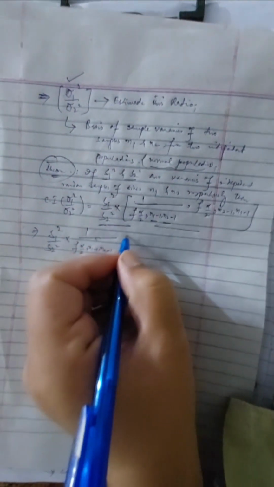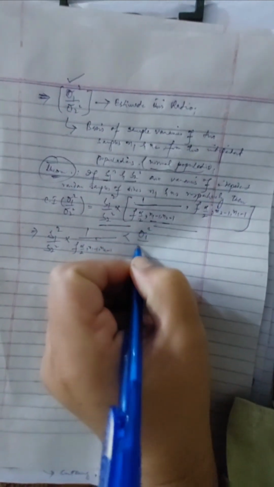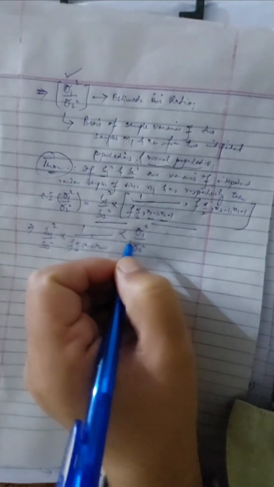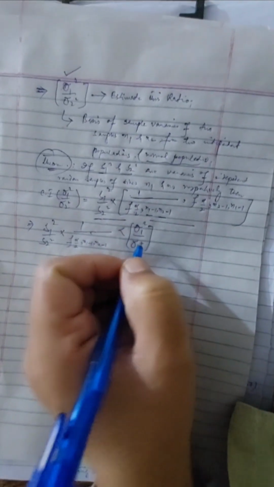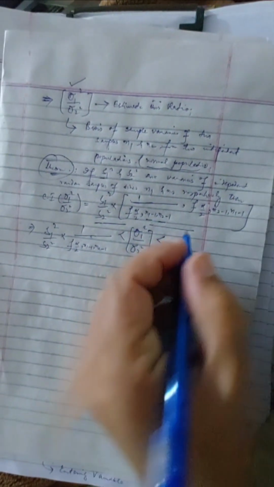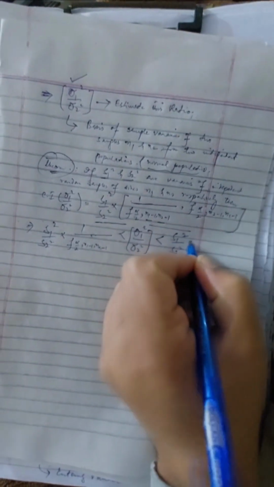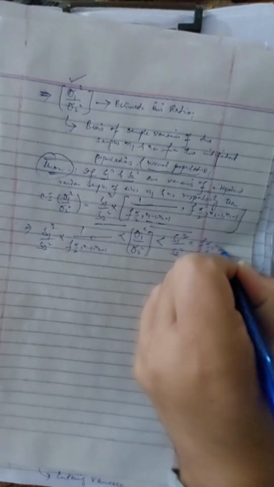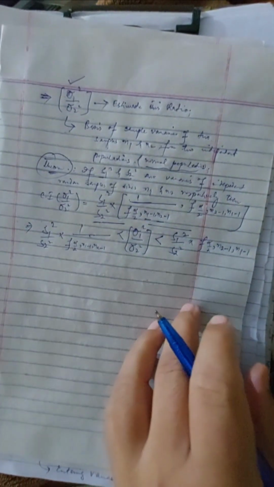This is one side, and sigma 1 square divided by sigma 2 square, the real ratio of the population variances, is greater than this part and less than s1 square divided by s2 square multiplied by f of alpha by 2 and n2 minus 1 comma n1 minus 1.